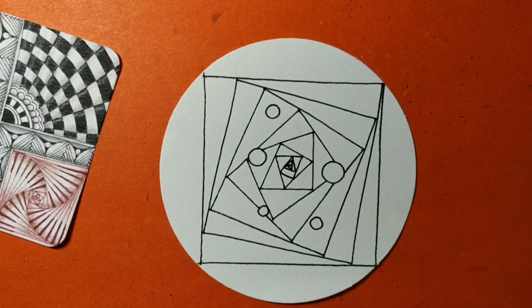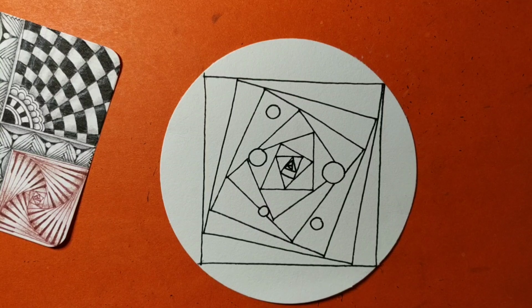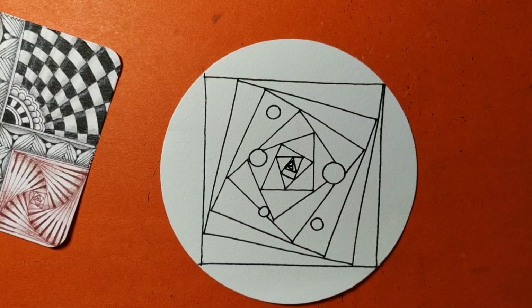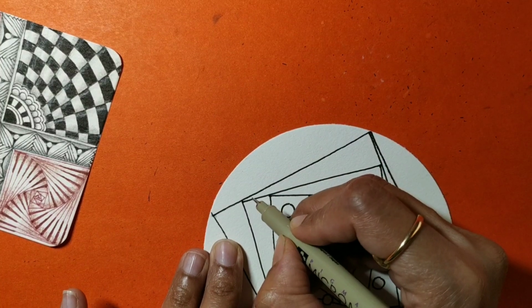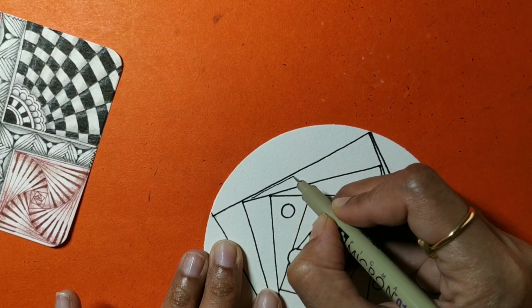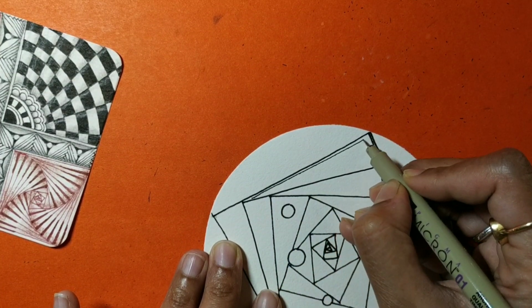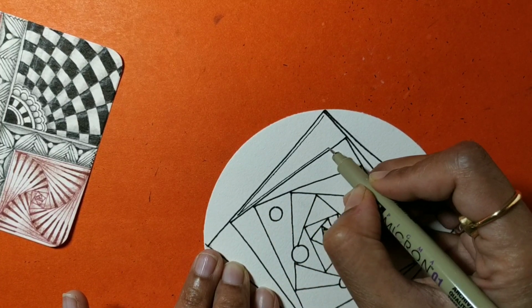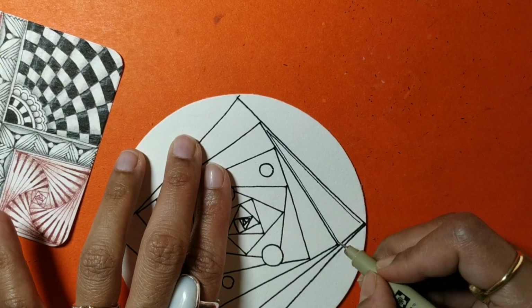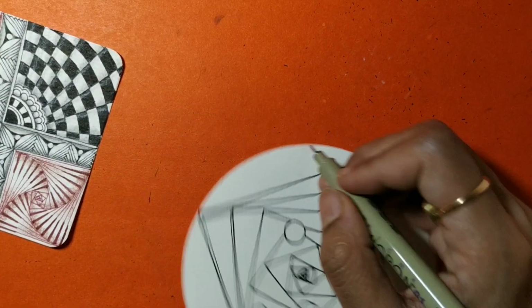So this is my paradox, and I'm going to use each of these sections as spaces to fill up patterns, right? So let me first outline, add an inner aura inside the first section, right?